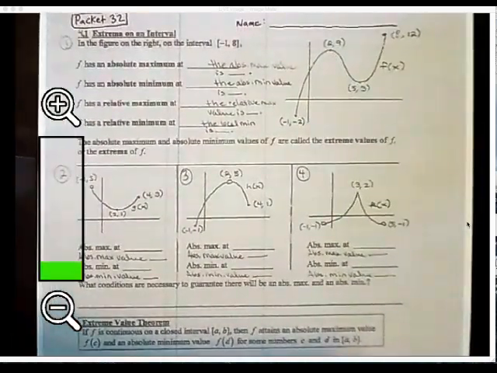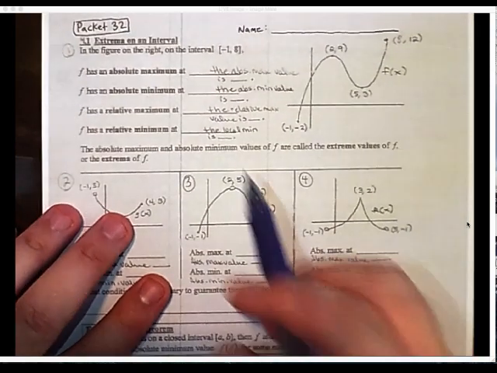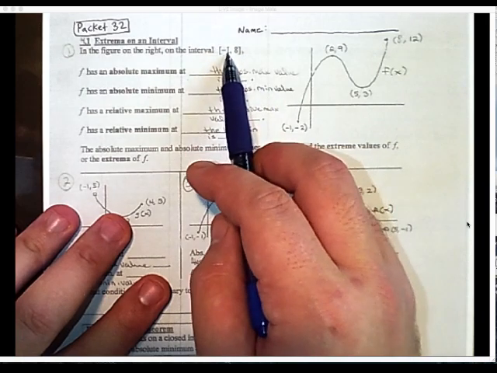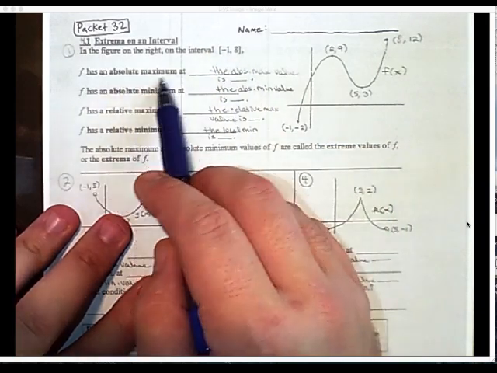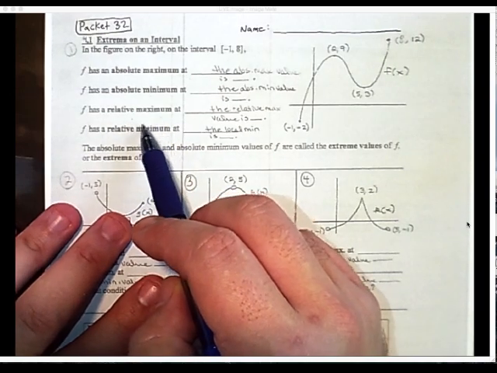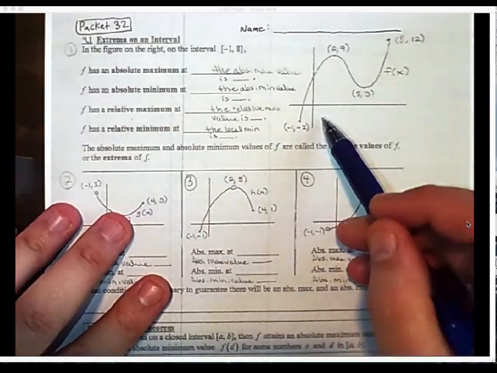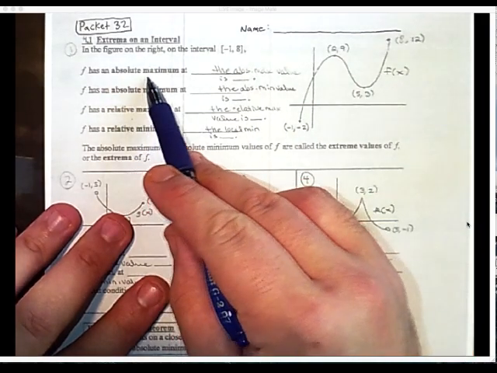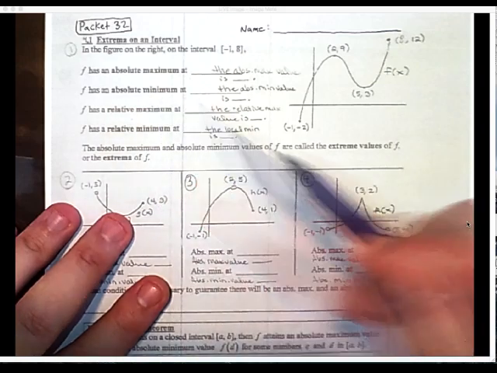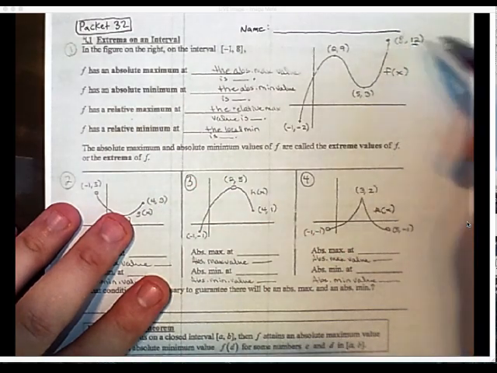Now your packet for this particular note card, packet 32, kind of modifying some of this. So here it says, the figure on the right, in the closed interval between -1 and 8, it's asking you about absolute maximums and minimums and relative maximums and minimums. So let's do this one together. So it has an absolute maximum, which means the highest point. What's the biggest y value? It's 12.